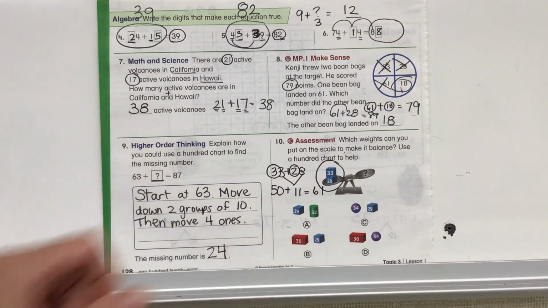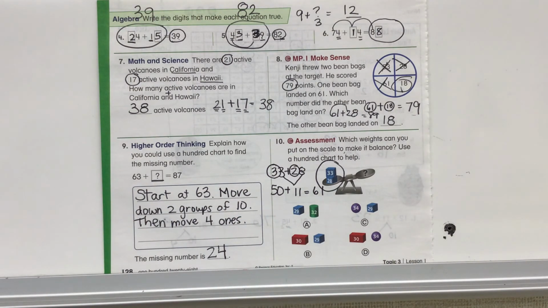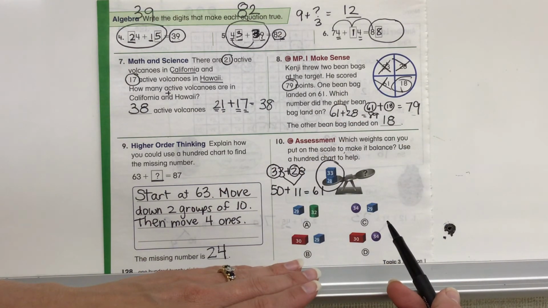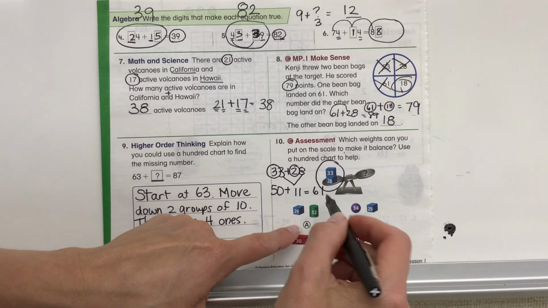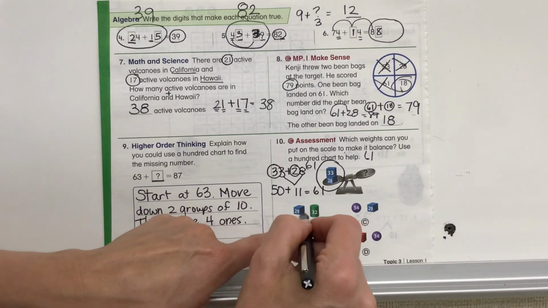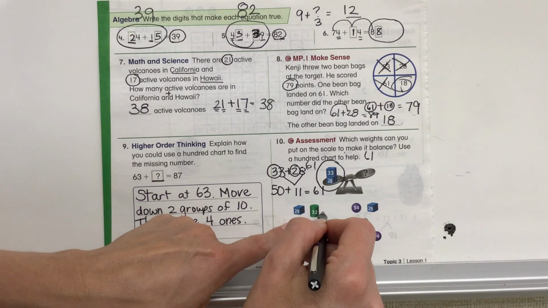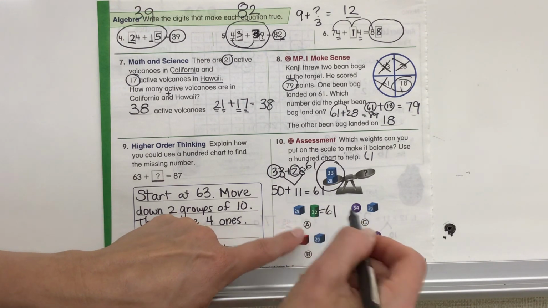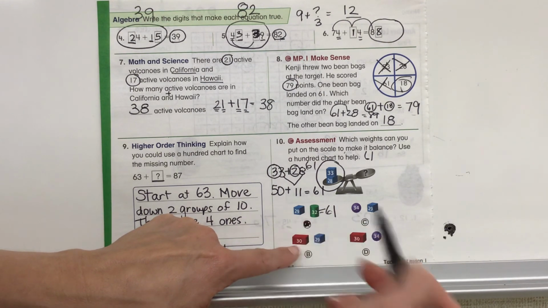So now we have to figure out which one will also equal 61. We've got to go through and add them. So I'm going to have you pause the video and then come back and check. All right, so we have to add these together if we're trying to get 61 on both sides. Here we have 29 plus 32. I know that 29 plus 32 equals 61. So our answer is A.